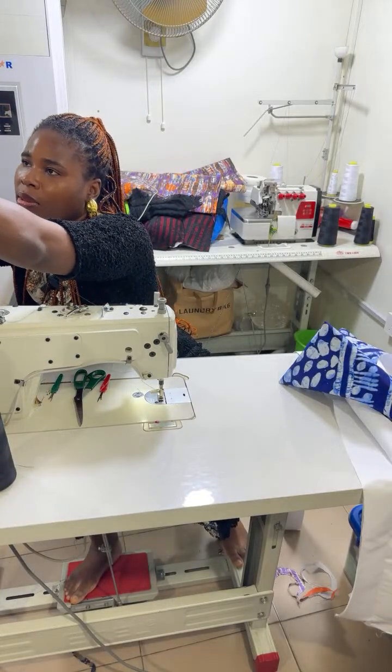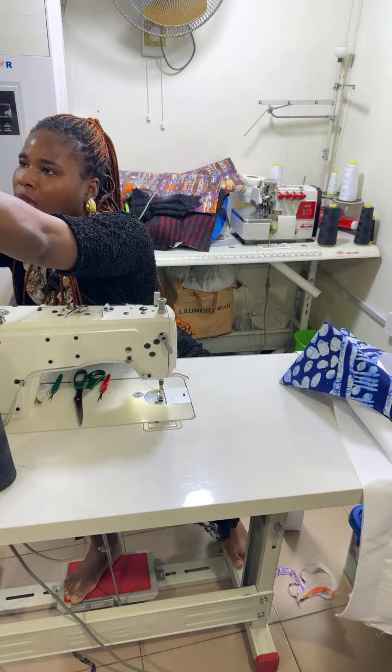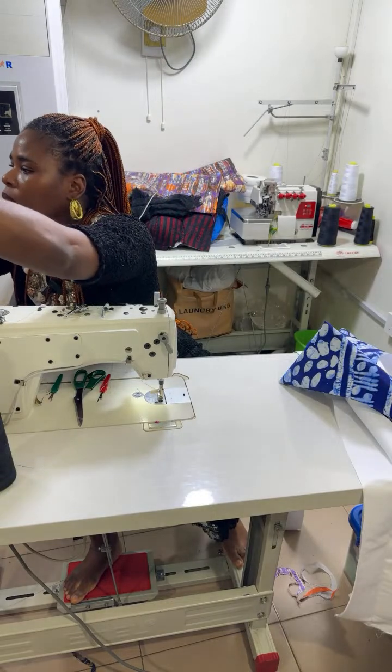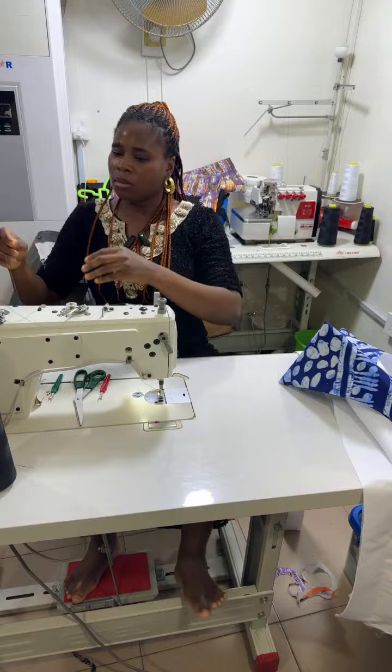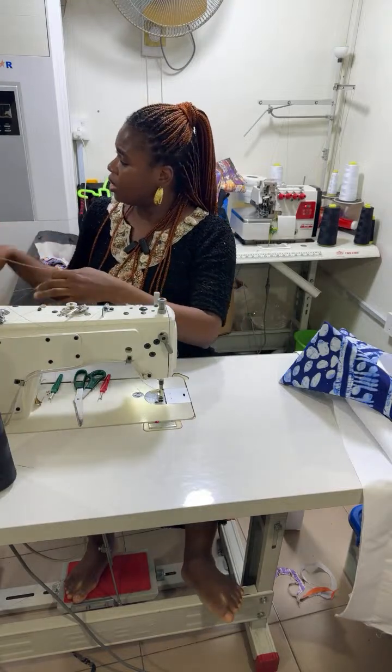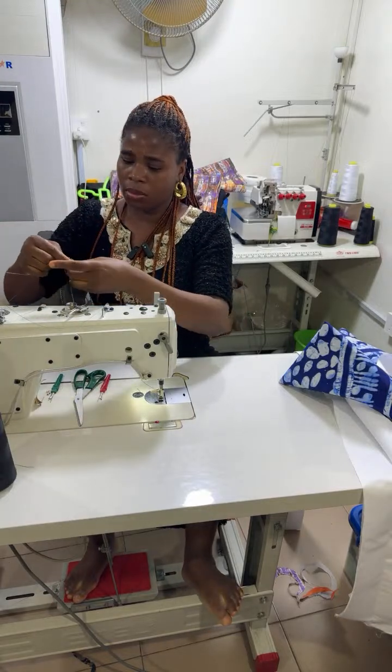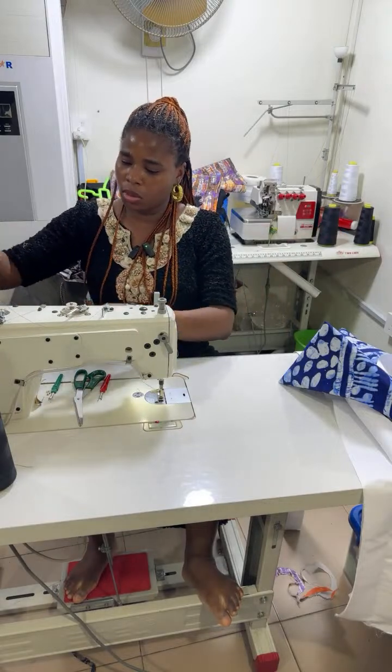Yes, please, first stay. For the sleeve, don't post there. Just fold it into two. Yes, don't post there.